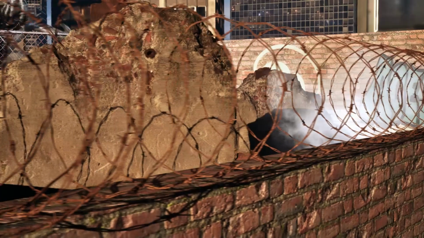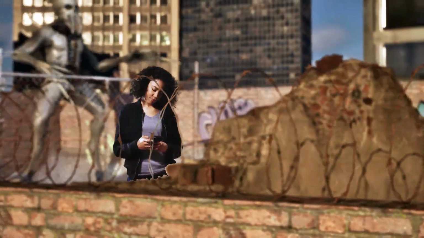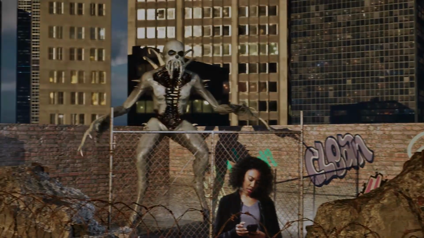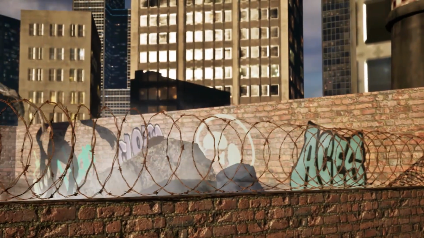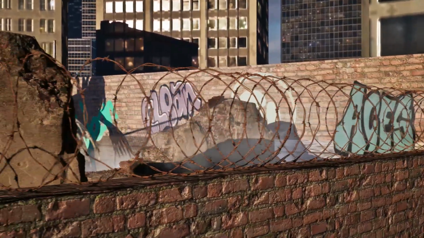I don't remember if I mentioned, though, that before I did any of this, I imported the initial image sequence into After Effects just so I could do a little bit of color correction. But there it is. Okay, so you can see it looping, and I hope you enjoy.